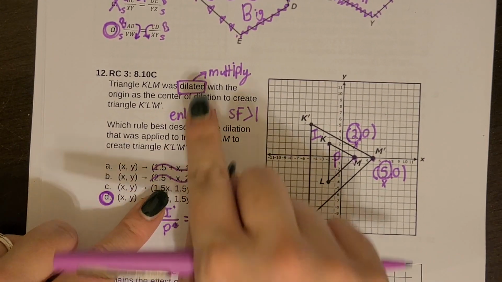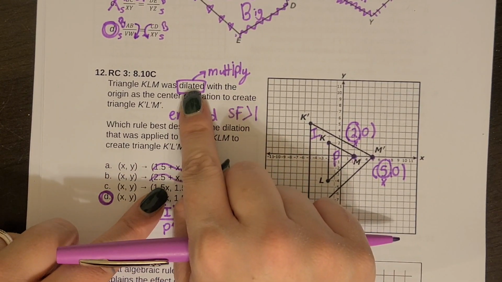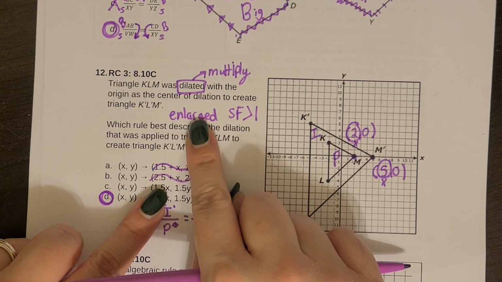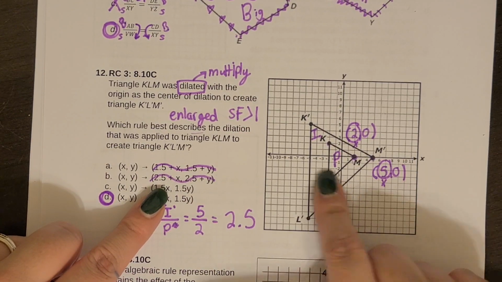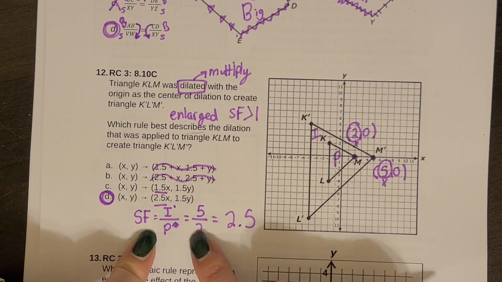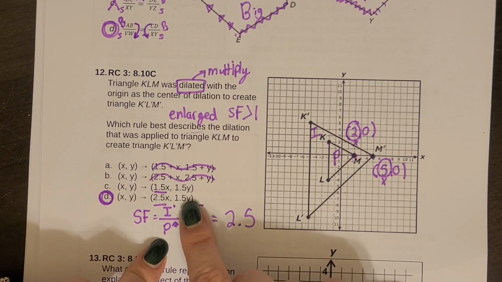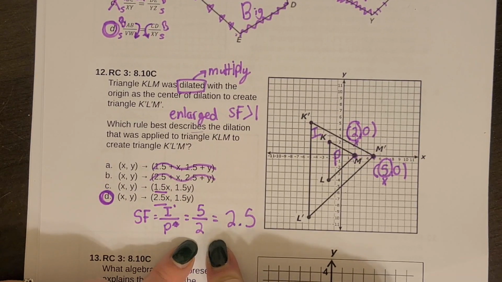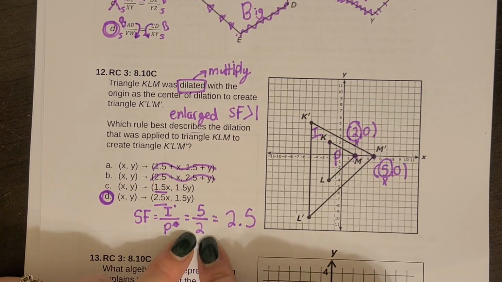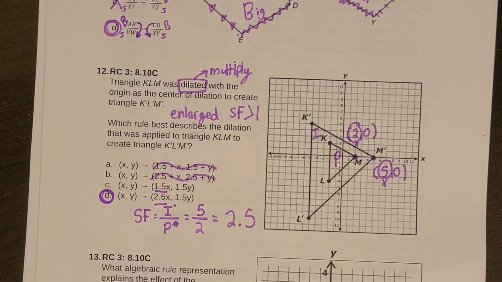Narrow it down as much as you can using your keys. Like dilation, it has to have multiplication, and then if it's getting bigger or smaller, whether or not it has to be greater than 1. To find the actual scale factor, you divide an image coordinate by a pre-image coordinate, new divided by old. You just pick one corresponding coordinate, so the x's or the y's of a shared point.